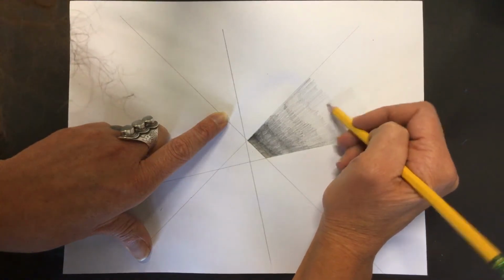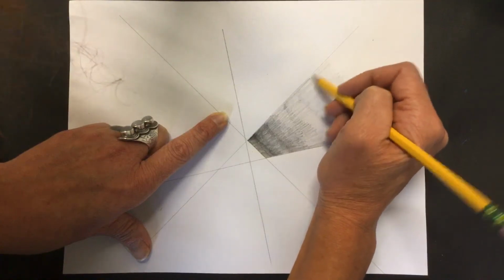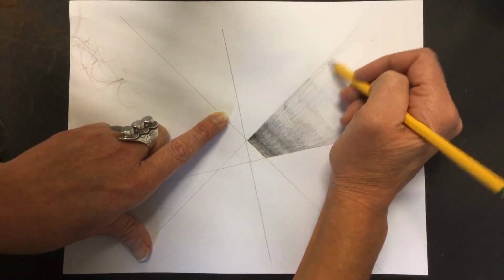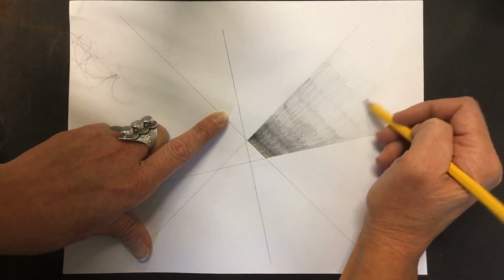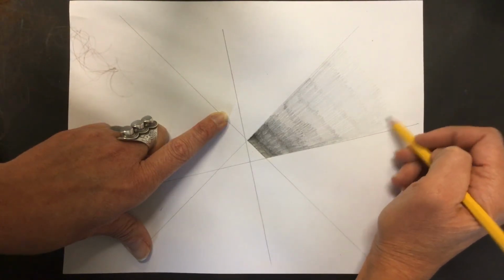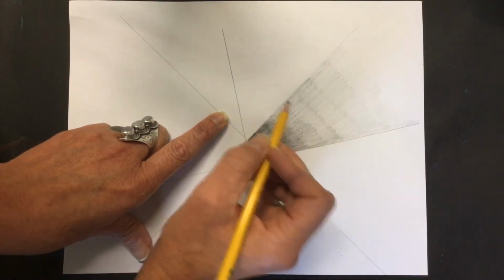So really, shading in this way is all about pressure. The lighter you push down, the lighter your color will be. Okay, so I'm hardly pushing. Now, what you'll notice though, is that I've got quite a few little ridges in here.